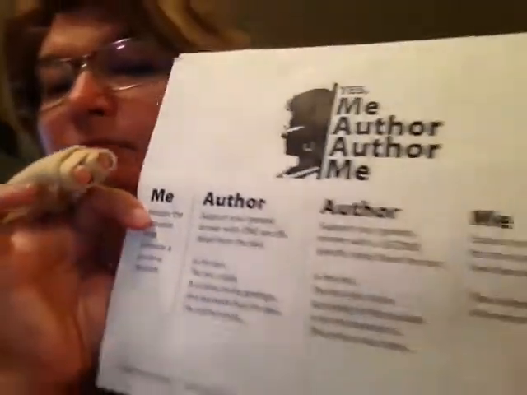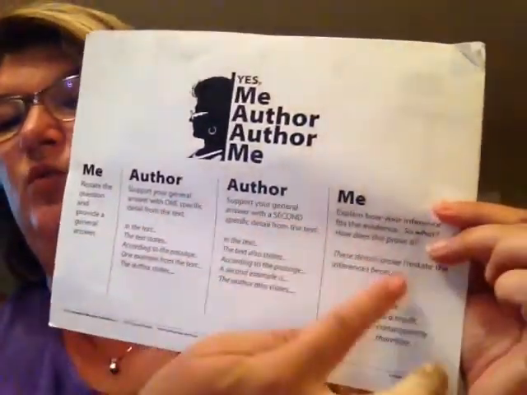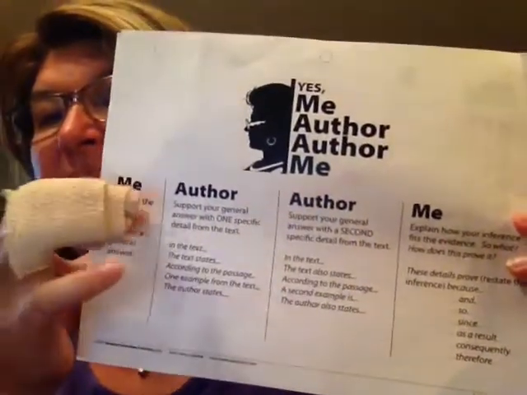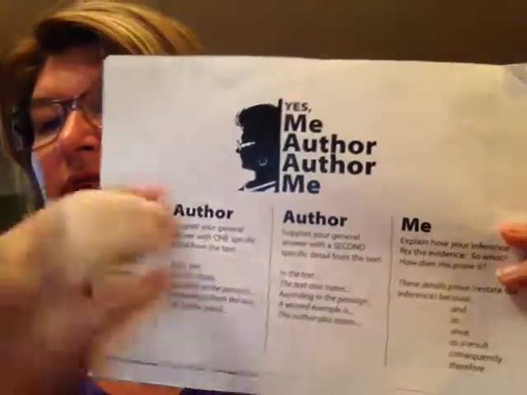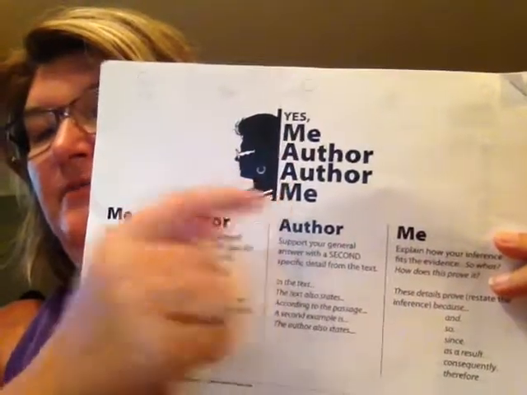I know there's a poster in the room that will help you with this as well, but it has 4 main components. 1, 2, 3, 4. Ma'am is an acronym: M-A-A-M. Me, author, author, me.